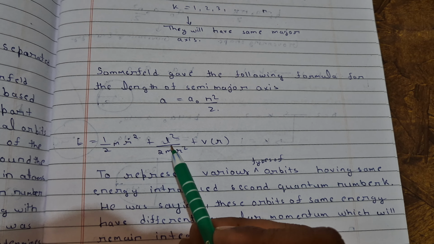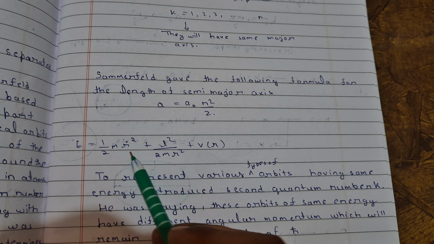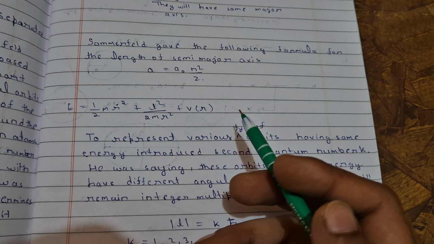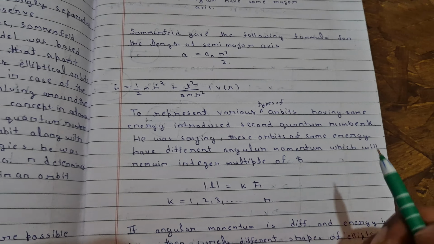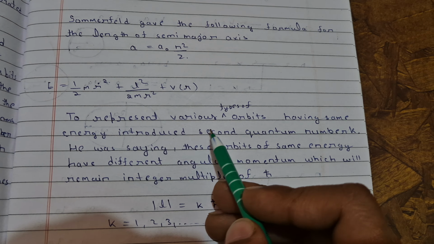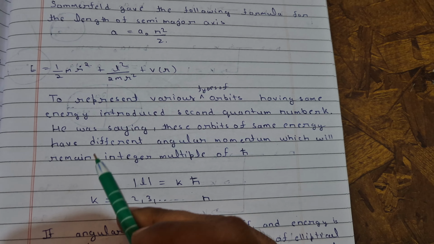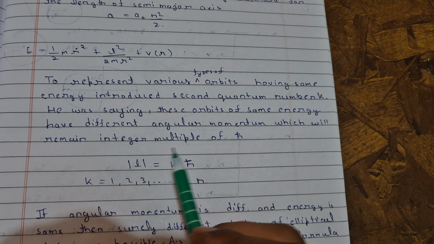Now see, if angular momentum is changing but total energy is remaining the same, then different orbits are possible. That's how he explained this: energy will remain the same and L will change. So that's how k will become L. To represent various types of orbits having the same energy, introduce a second quantum number k. These orbits of the same energy have different angular momentum, which will remain an integral multiple of h cut.